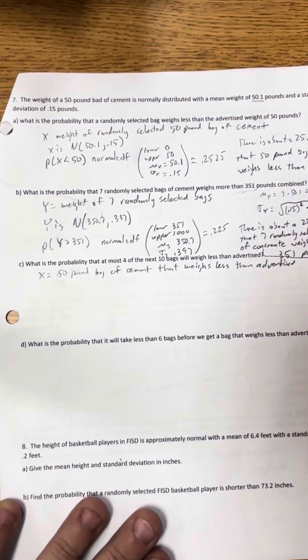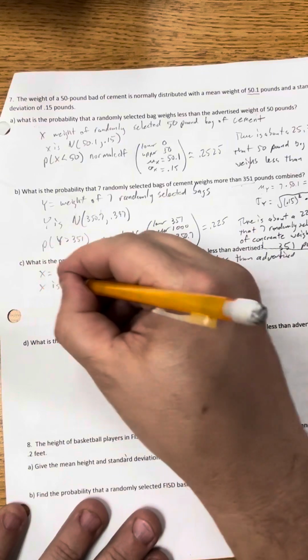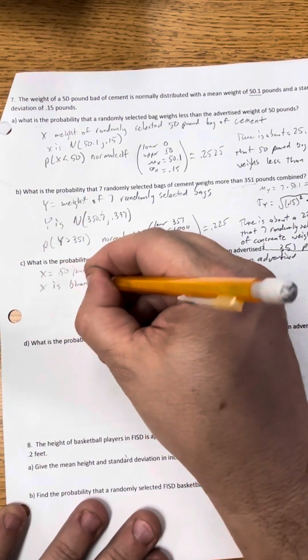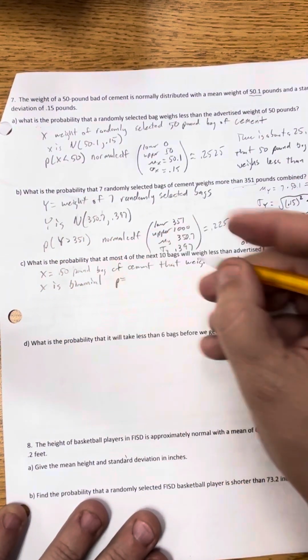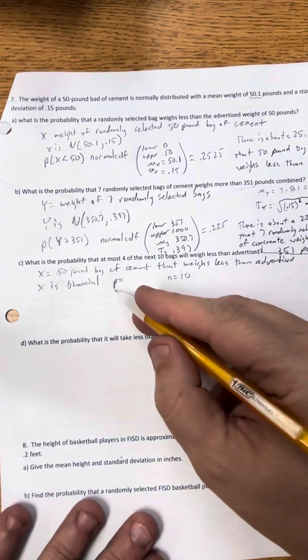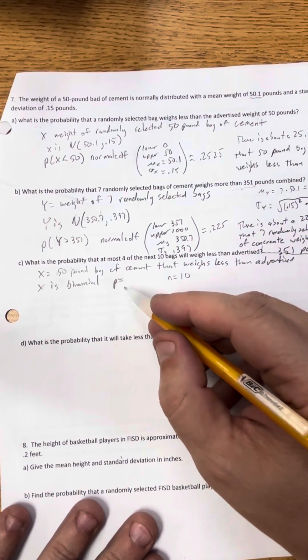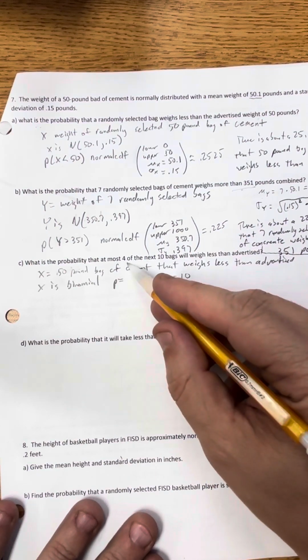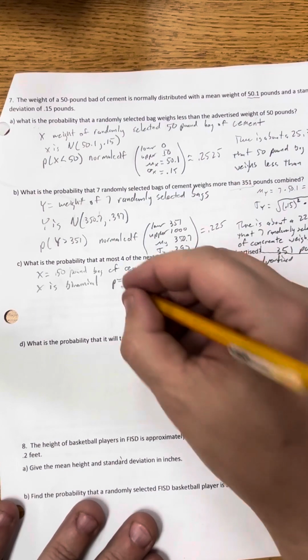Let me get this. And then X is binomial with P equal to and N equal to. N is 10 for the next ones. P, the probability that any one bag was less than advertised was 0.25.